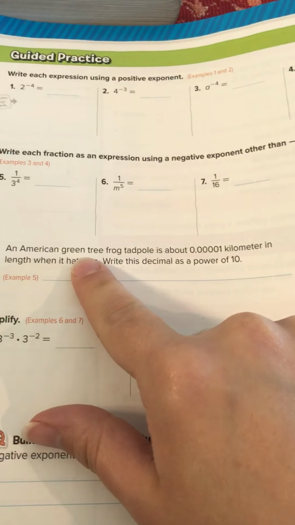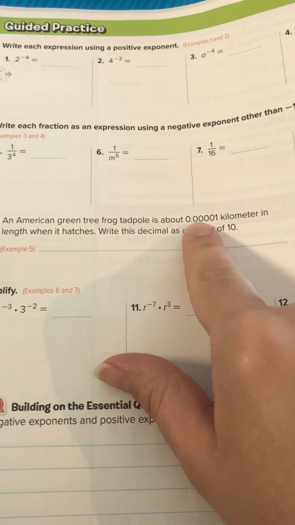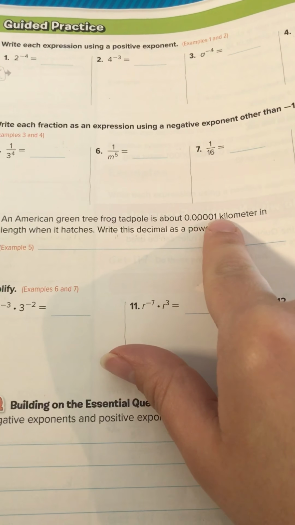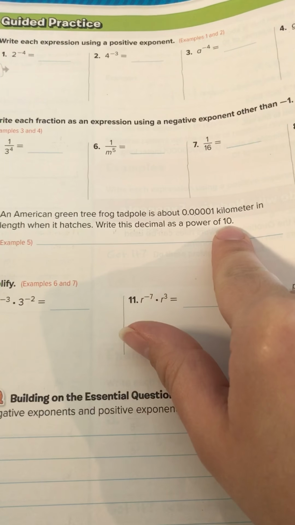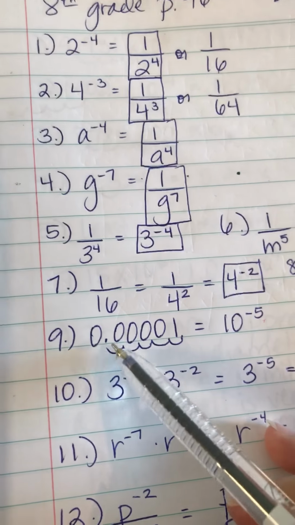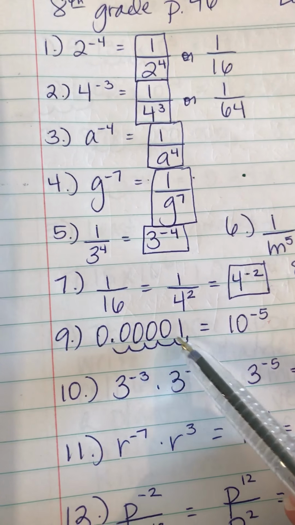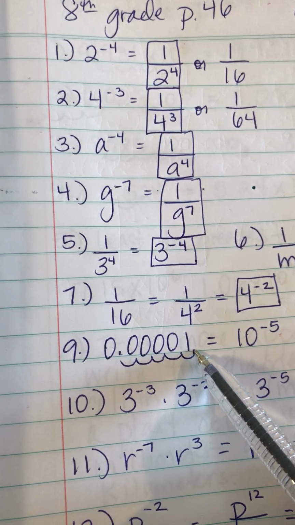Number 9 says an American green tree frog tadpole is about 0.00001 kilometers in length when it hatches. Write this decimal as a power of 10. So we remember to write something as a power of 10, we would need to move the decimal over so that the whole number has a decimal right after it.